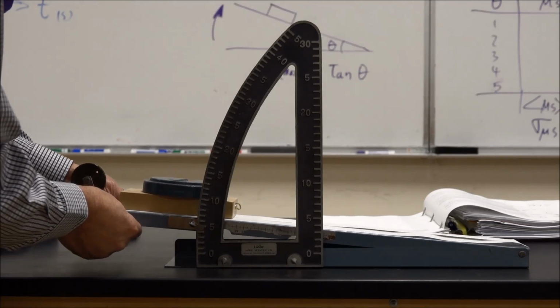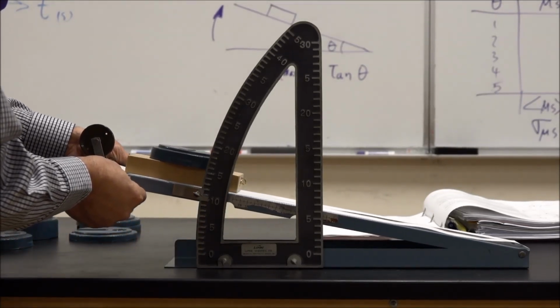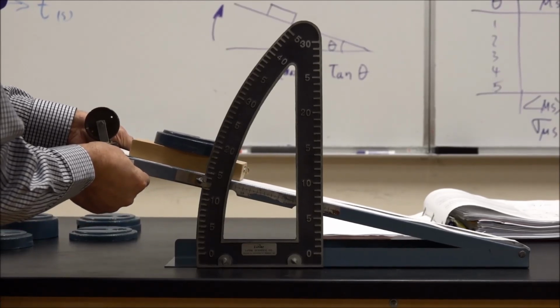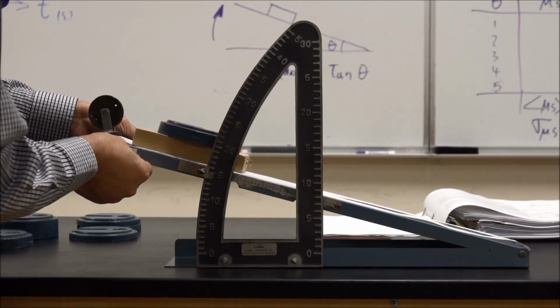All right, we are increasing again: 10, 11, 12, 13, 14, 15, 16.